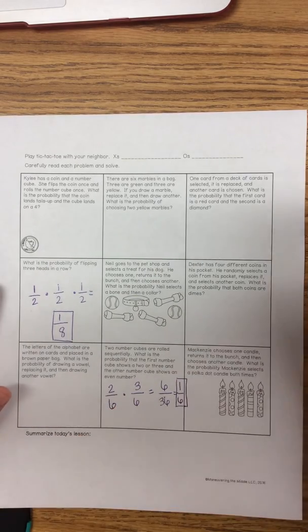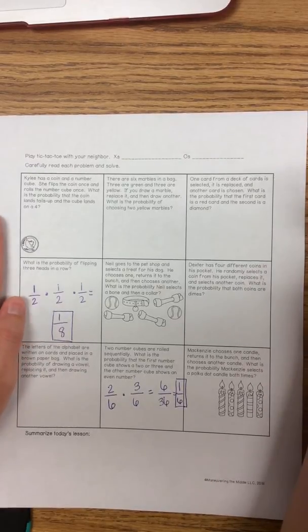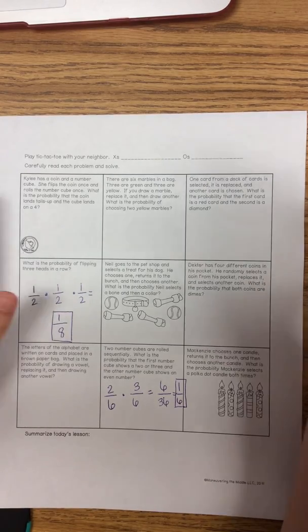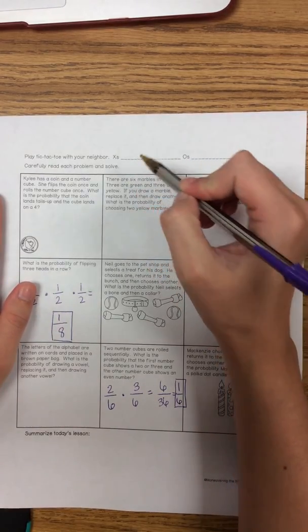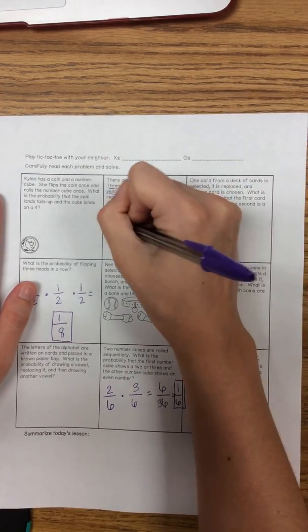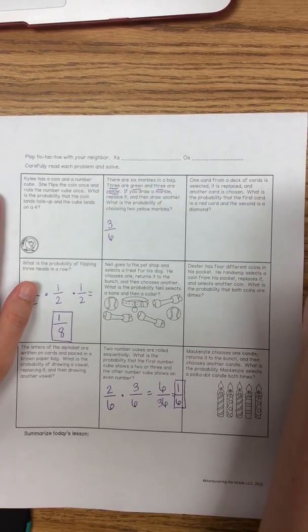Okay, let's do this one. There are 6 marbles in a bag. 3 are green and 3 are yellow. If you draw a marble, replace it, and draw another, what is the probability of choosing 2 yellow marbles? Okay, so let's see. Well, if we first pick a marble, what is the probability that we would get a yellow? Okay, well, there's 3 green and 3 yellow. So the probability of getting a yellow first is 3 out of 6.